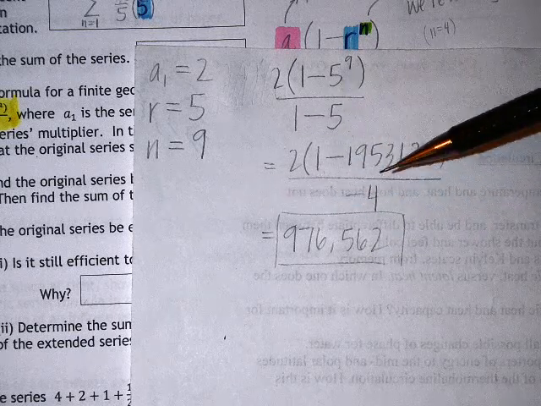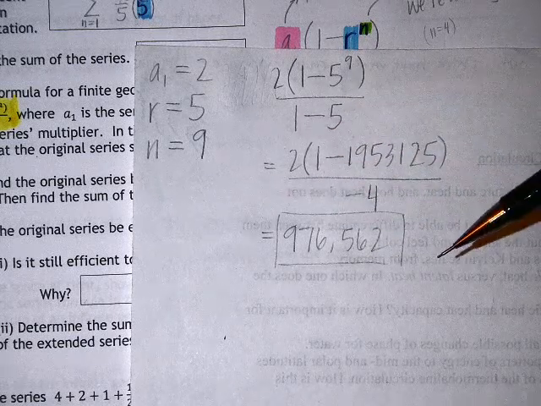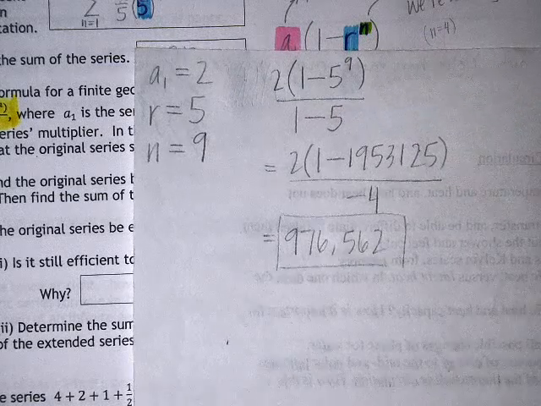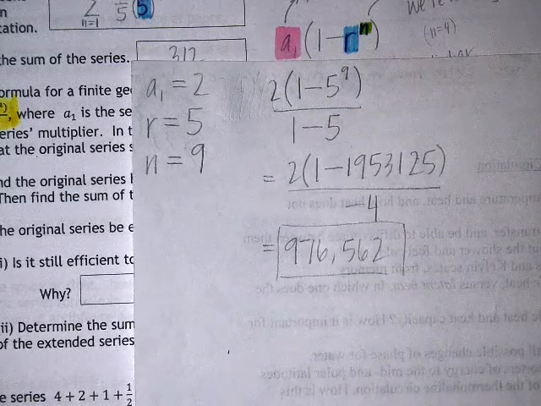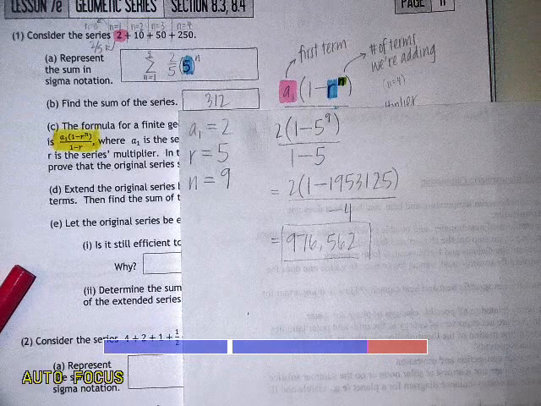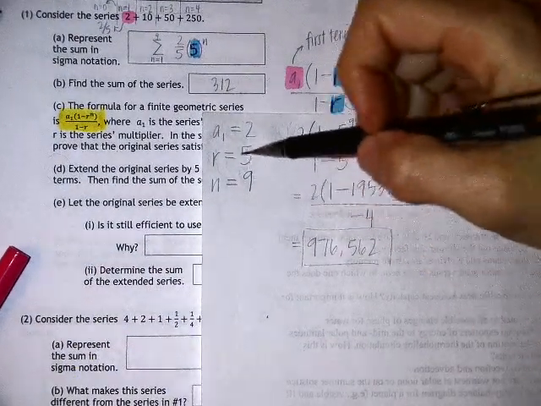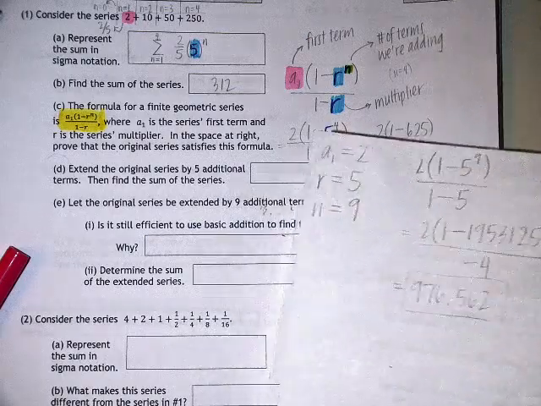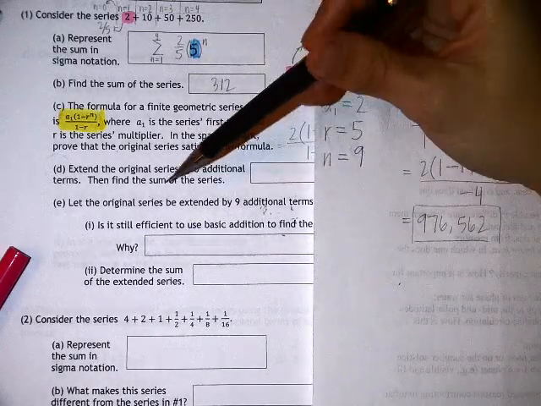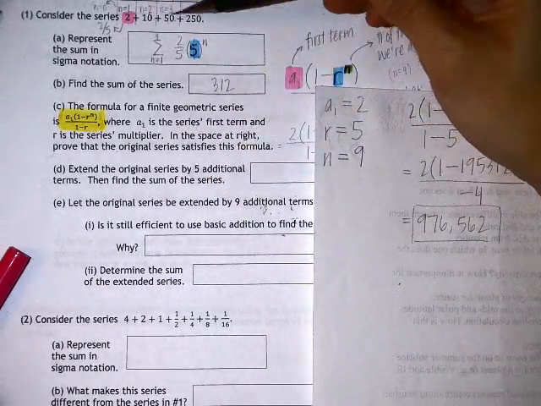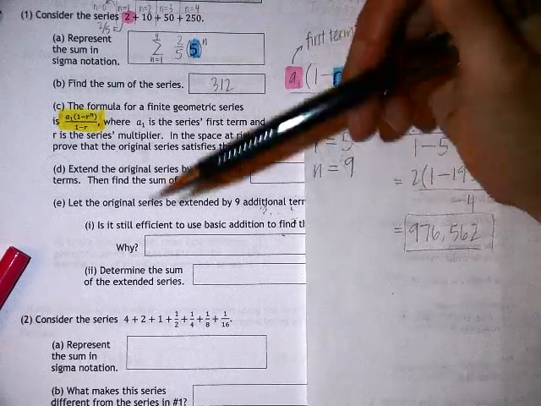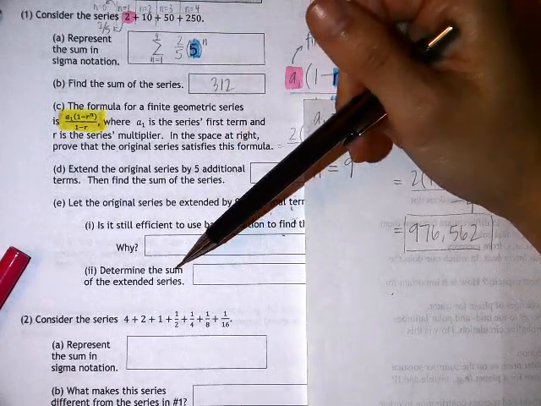But some people prefer to just use the formula because they figure it's easy enough for them to plug in the numbers. So you just kind of have to evaluate for yourself and decide which way works best for you. But now that you've seen the formula, which is really part D, then in question letter E, it says extend the original series by 9 additional terms, and then to try to find the sum again.